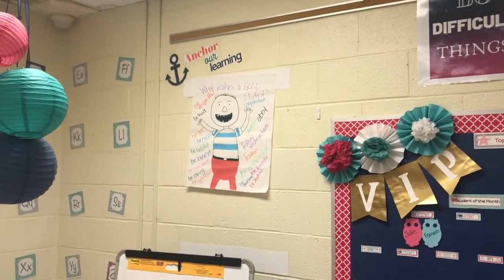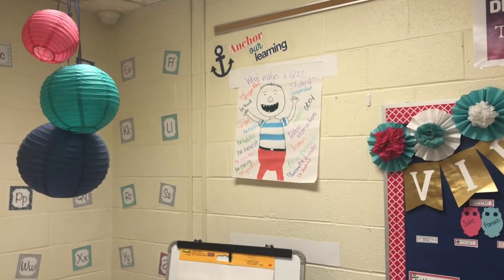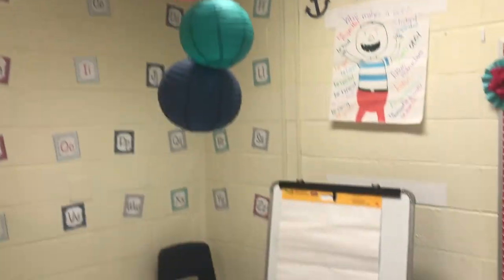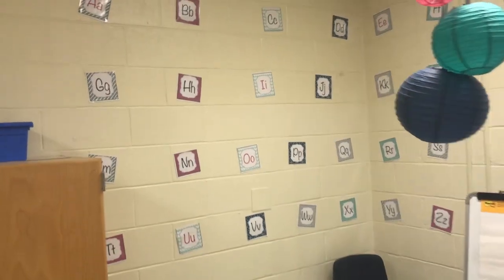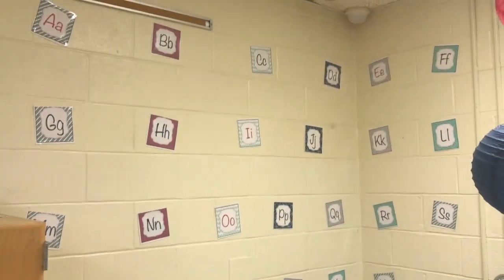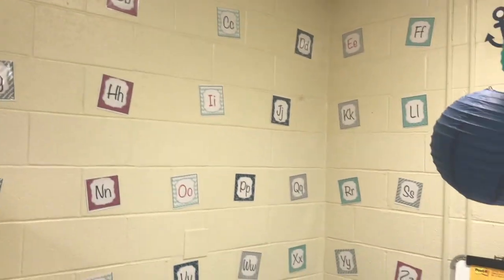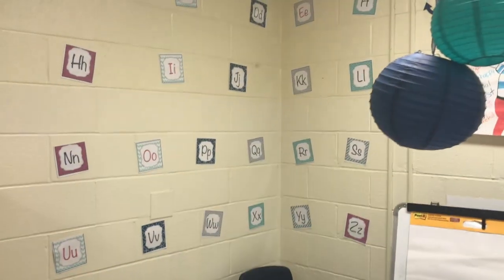I still have my No David anchor chart up here because it's the only one I've created so far this year. So yeah, go me. And then behind my small group table, I have what will be my word wall. Right now it's just my alphabet wall because I don't have any words up, but you know, one step at a time.